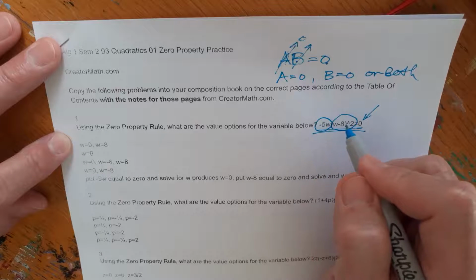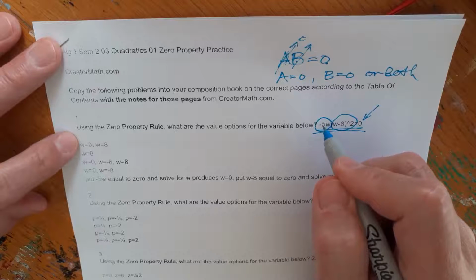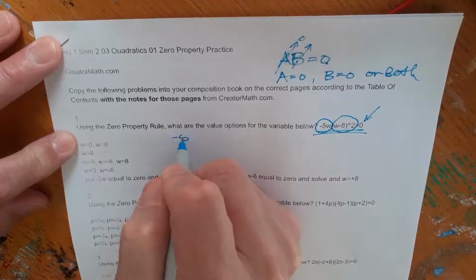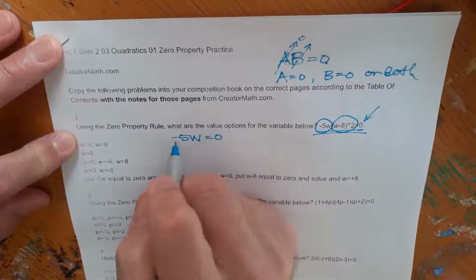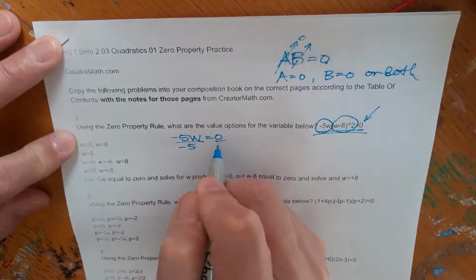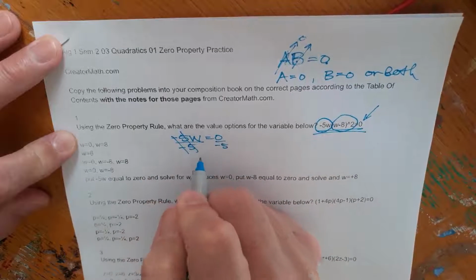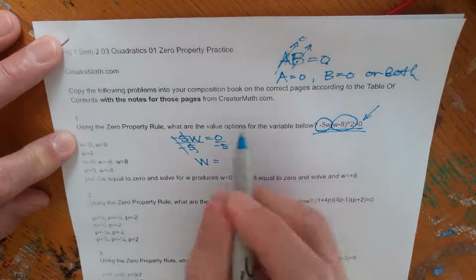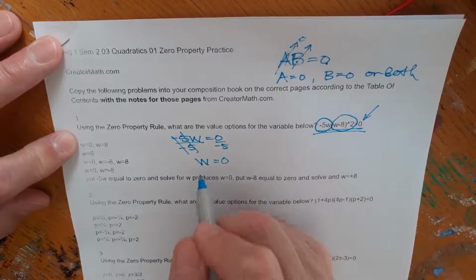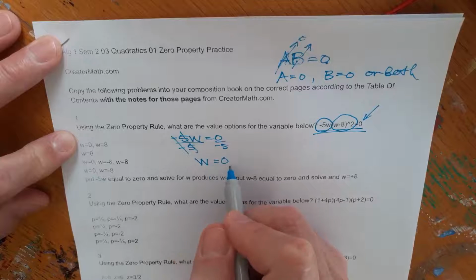So we pretend, put this one equal to 0: negative 5W equals 0. We solve for W, dividing both sides by negative 5. Cross out the negative 5 from this side, we get W equals, what is 0 over negative 5? It's 0. So we know that W equal to 0 is one of the answers.